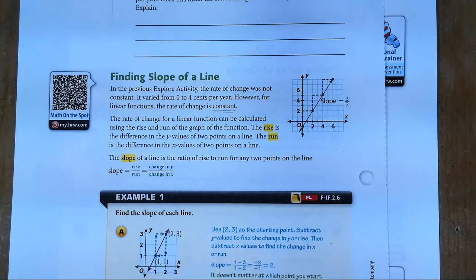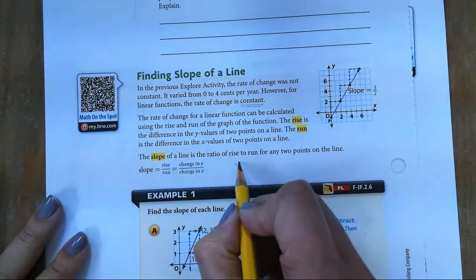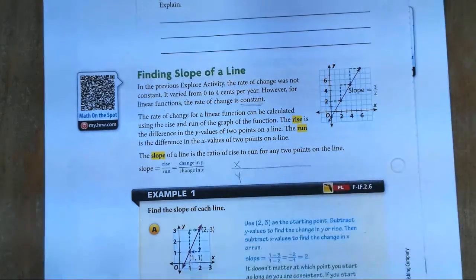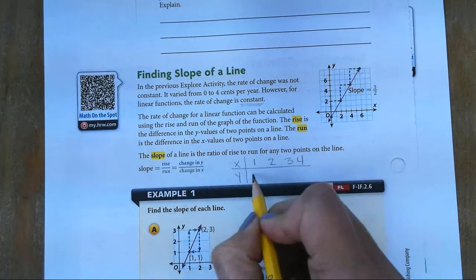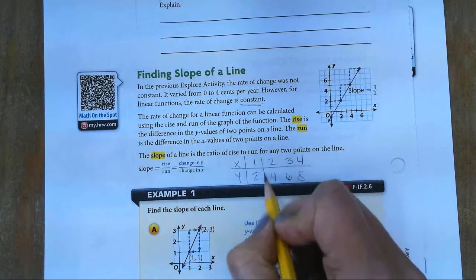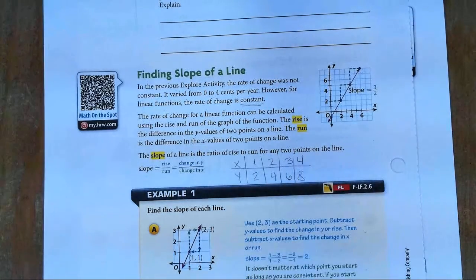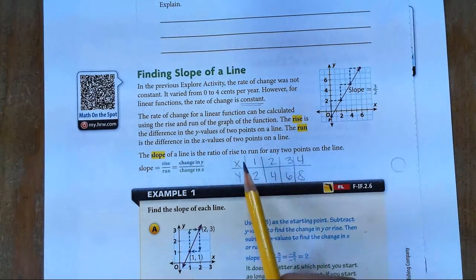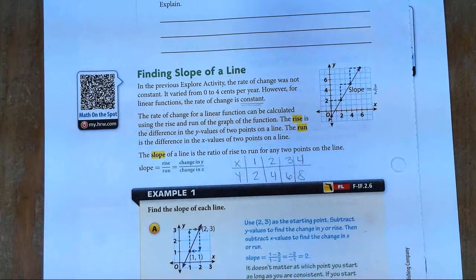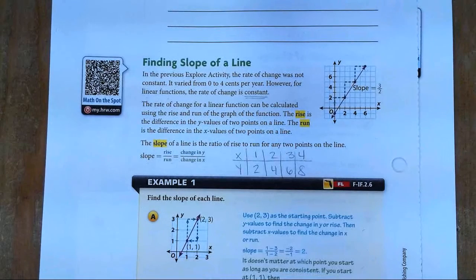The other way of finding if it is constant is if you have an x and y table. So I'll just do a little one over here. If you have an x and y table like this, you want to make sure that your numbers are changing by the same amount. So you want to make sure that all your y values are changing by the same amount and that all of your x values are changing by the same amount. That's how you'll know if it's going to be a linear function, by looking at those x and y values and making sure that they're the same.